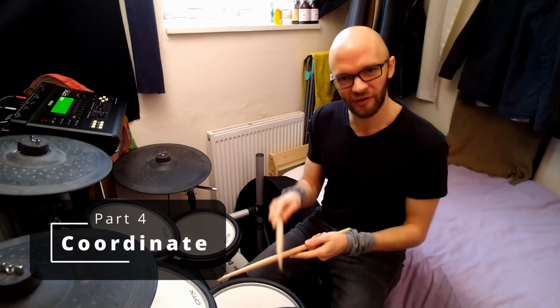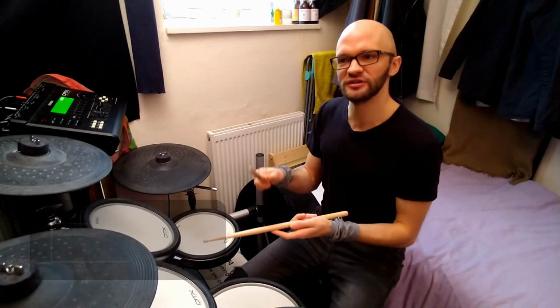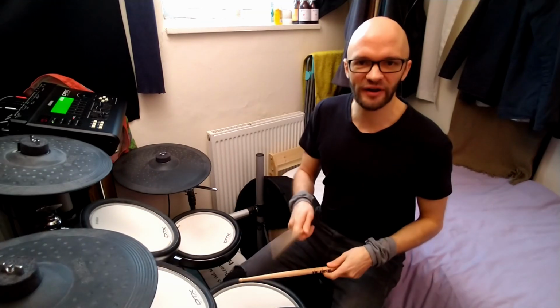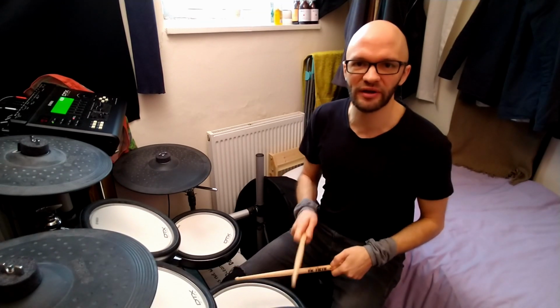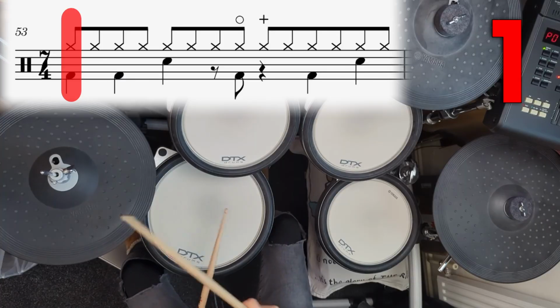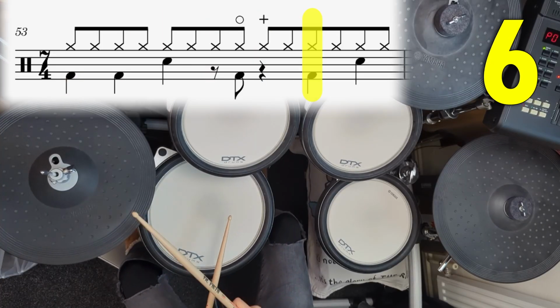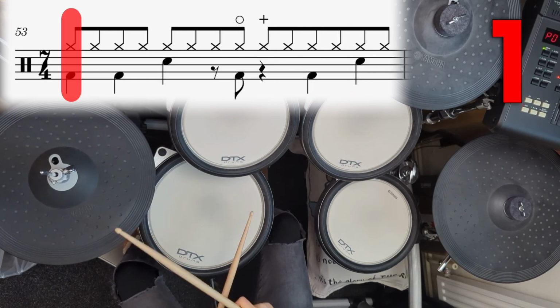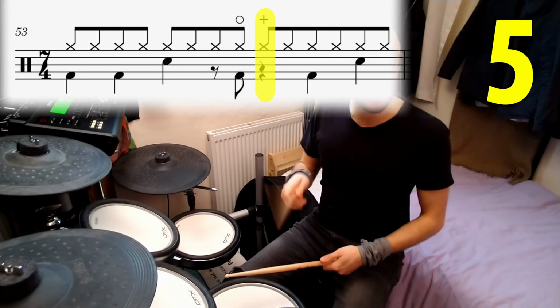So now we have our clave. Let's start there. The drums, of course, accent those strong beats, the clave. So you have 1, 2, 3, 4, 5, 6, 7. 1, 2, 3, 4, and 5, 6, 7.